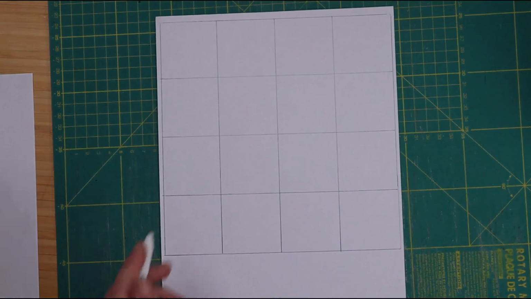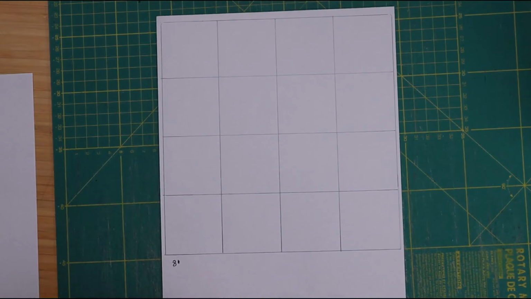Okay, let's do this again with a 4-unit grid. Let's say this is an 8-inch quilt block. It is actually. And we want to turn it into a 36-inch quilt block. You know, a whole baby quilt in just one square. That would actually look cute now that I think about it. I'll have to try that one.